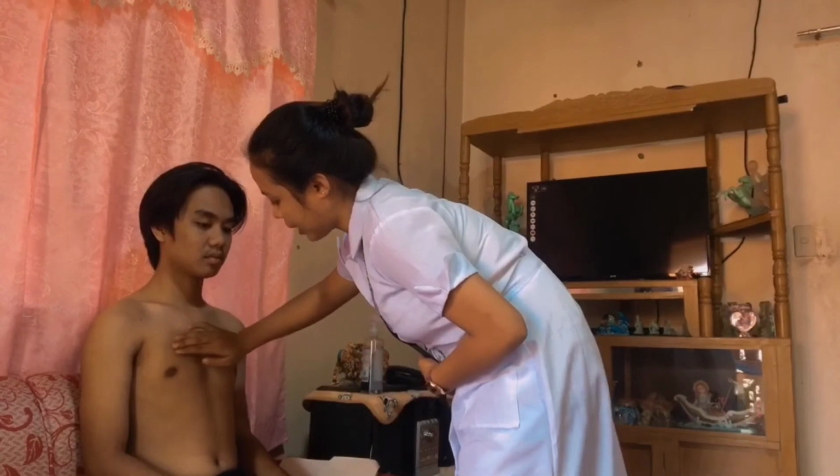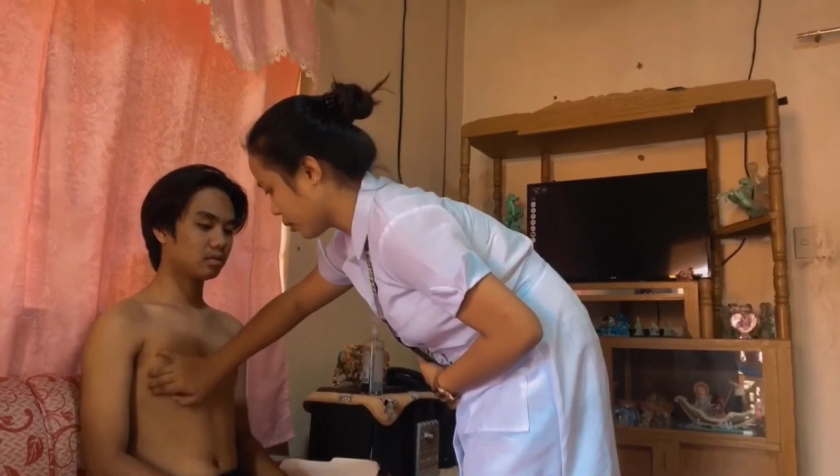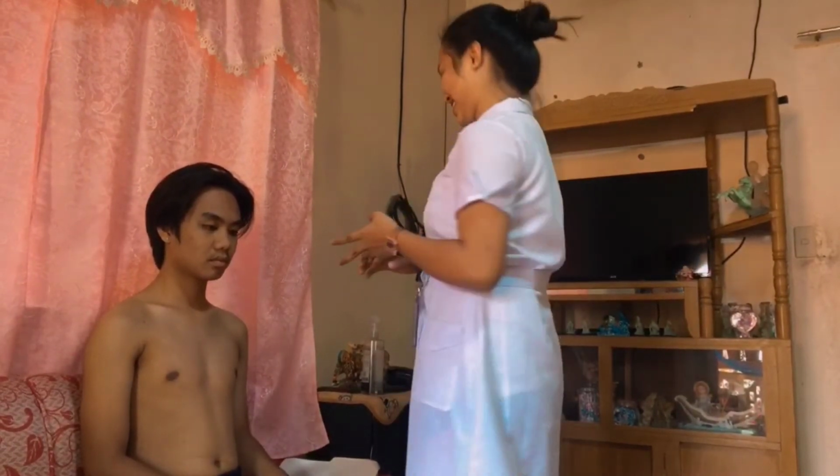So there is no pain detected in our patient, both right and left breast, and there are no masses, no tenderness, no lesions, and no discharge on the nipple.